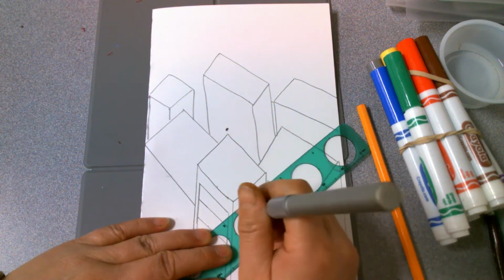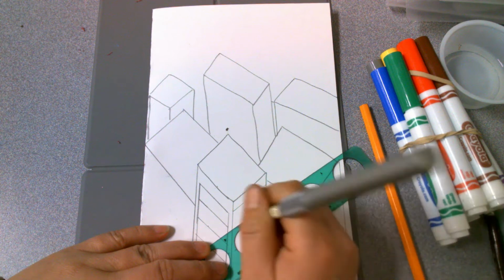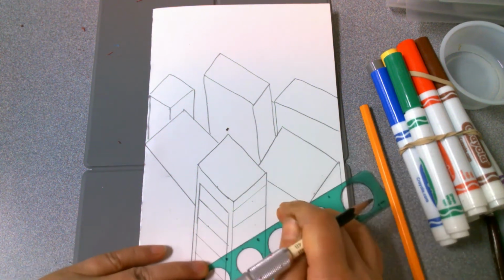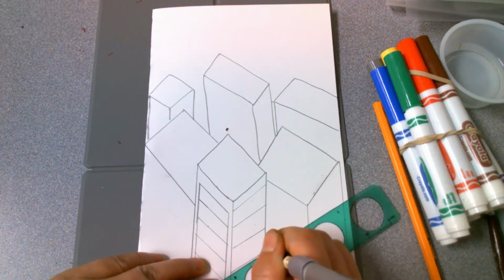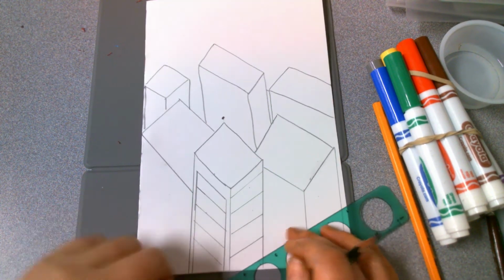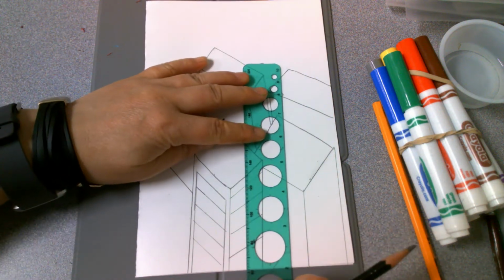Once again, I'm matching, lining up with your parallel lines. Does it have to be perfect? No, you try your best, okay? Here we go. Now I'm going to add one middle line.